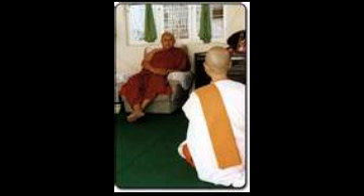The third is mindfulness of consciousness, Citta Nupassana Satipatthana in Pali. The fourth is mindfulness of Dhamma, Dhamma Nupassana Satipatthana in Pali.